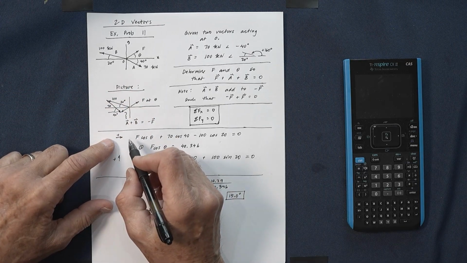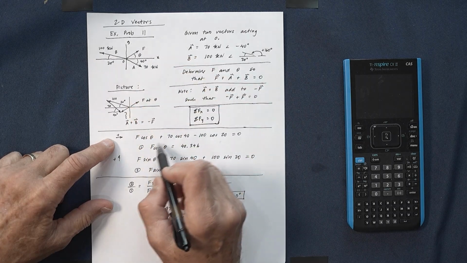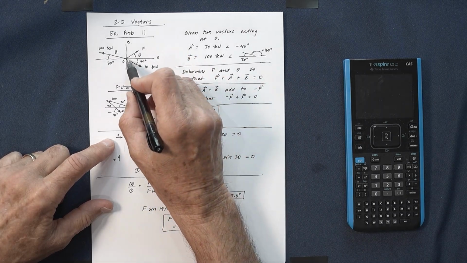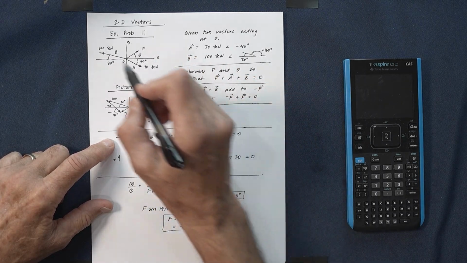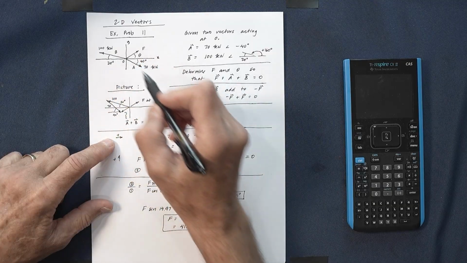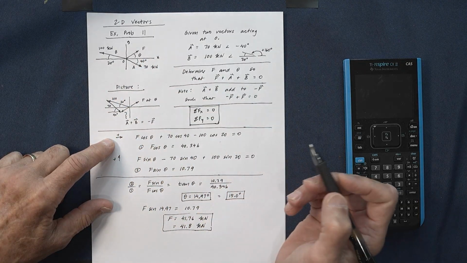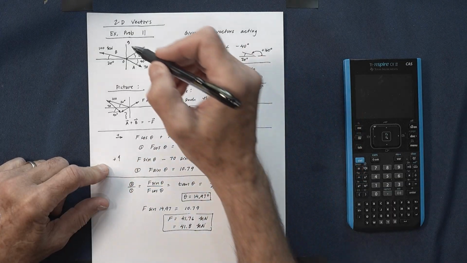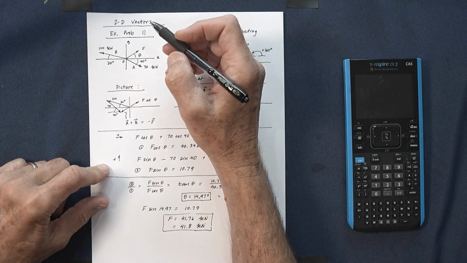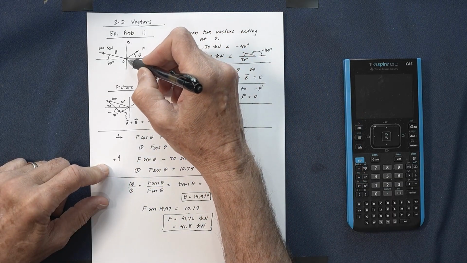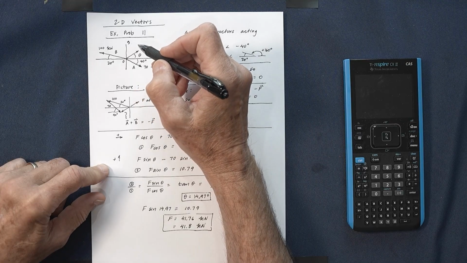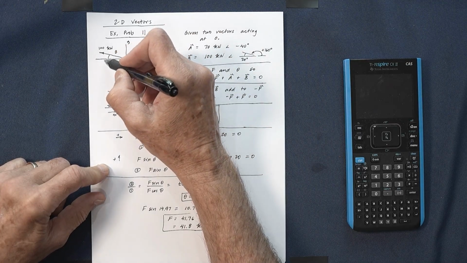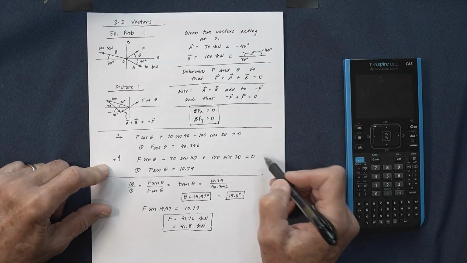In the horizontal direction, I have F cosine theta plus 70 cosine 40 minus 100 cosine 20 is equal to 0. In the y direction, I have F sine theta minus 70 sine 40 plus 100 sine 20 is equal to 0.